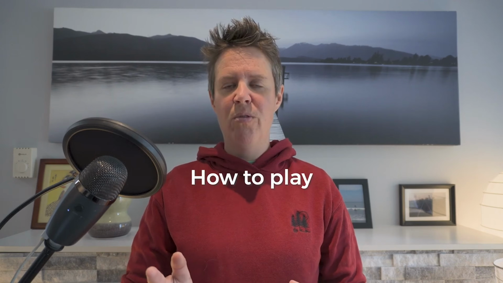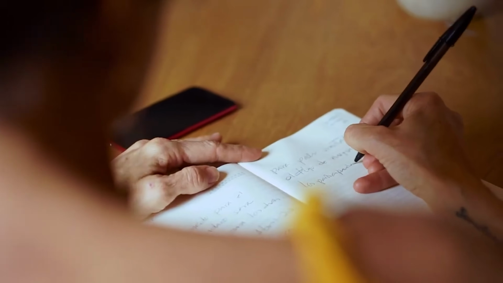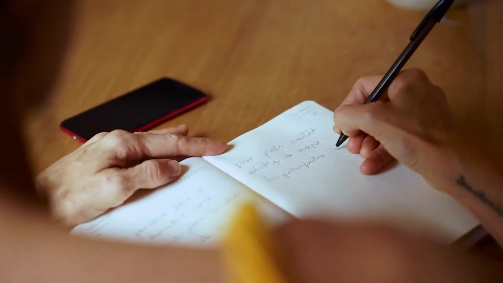So put students into pairs or groups of even 3 or 4, and then each group needs a piece of paper and a pen. And then you could say, name 5 animals. And then the first team to quickly write down 5 animals puts up their hand, and you can check, and that team gets a point. So that is a very simple one.